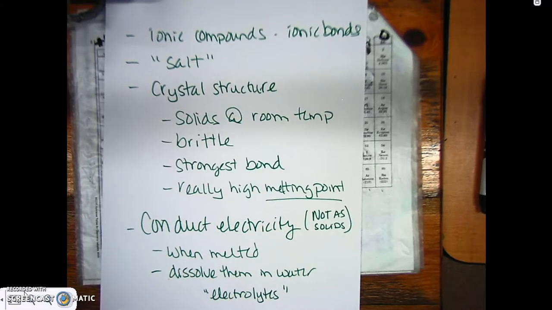So those are some properties of ionic compounds and how they form given metals and nonmetals and the exchange of electrons. In the next video, we'll learn about how to write the formulas for them correctly and how to write names.